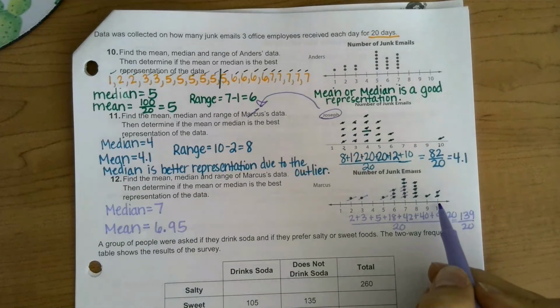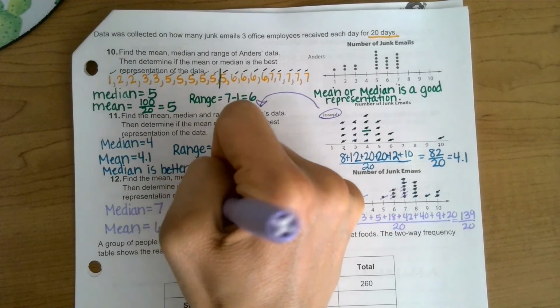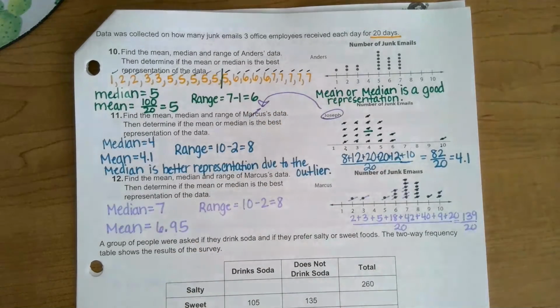Range: the highest amount of emails was 10, minus the lowest, which was 2. 10 minus 2 equals 8.